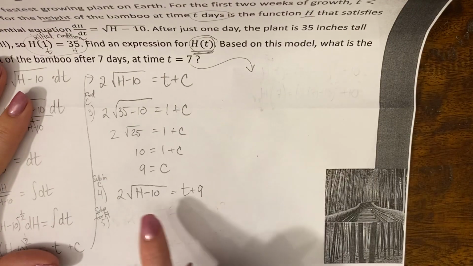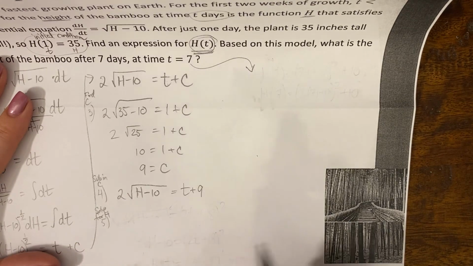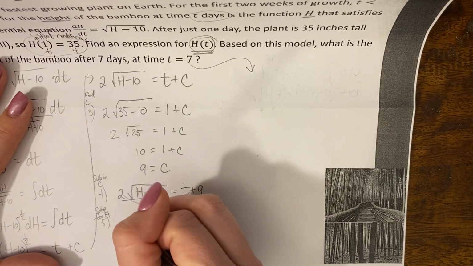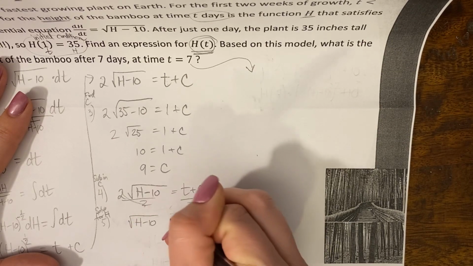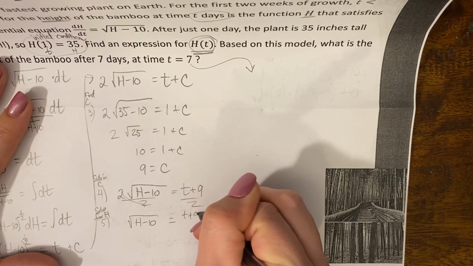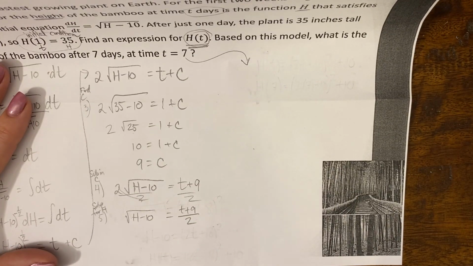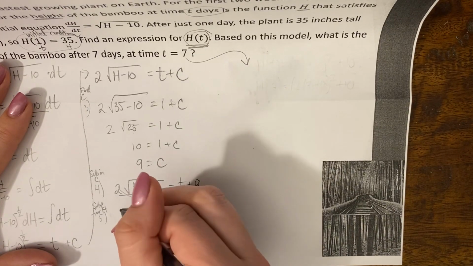So I'm right here, and I need to solve for my h, or get h alone. So I'm going to start by dividing by 2 on both sides. This cancels, so I simply get root h minus 10 equals, and I'm just going to keep this as t plus 9 all over 2. I could make it t over 2 plus 9 over 2, but I'm not going to. Now I square both sides.